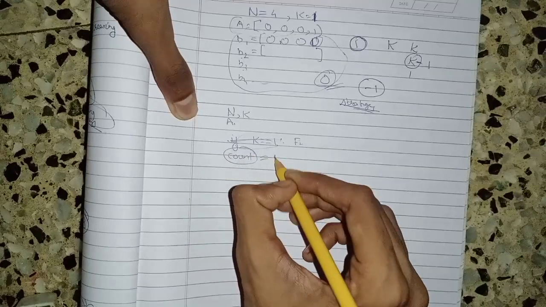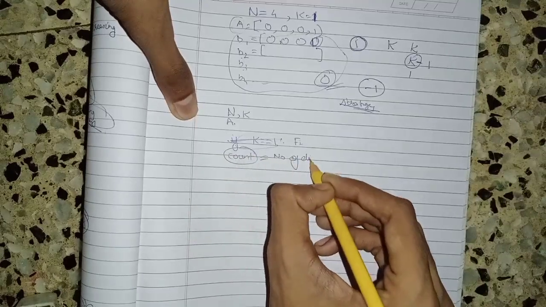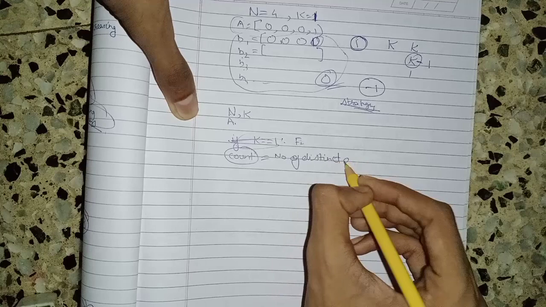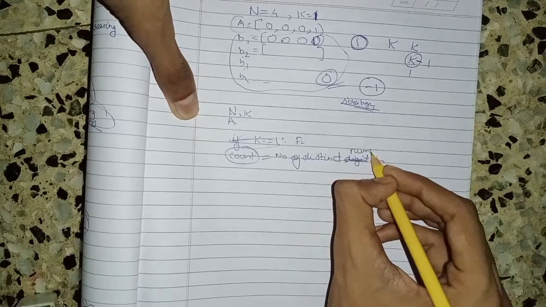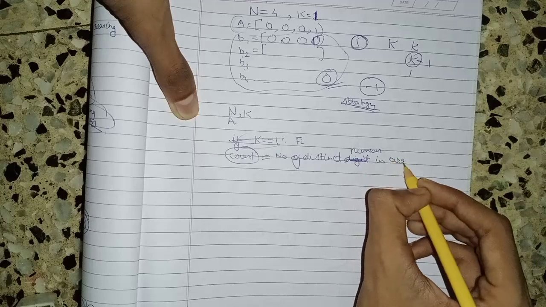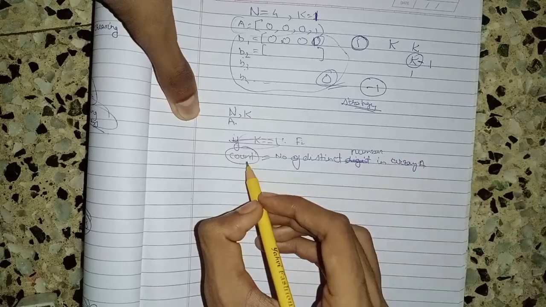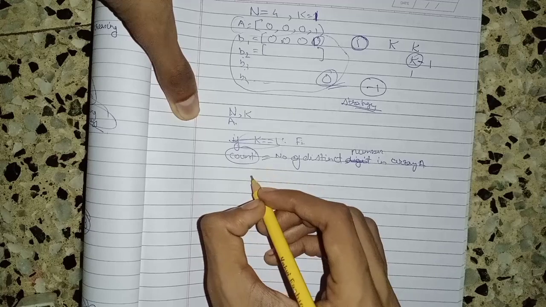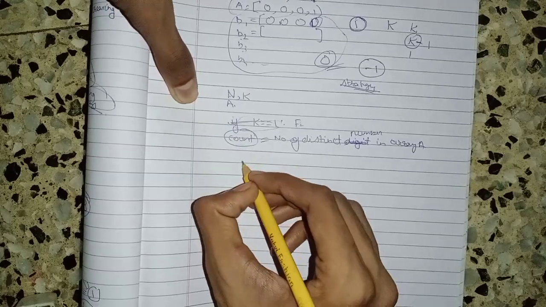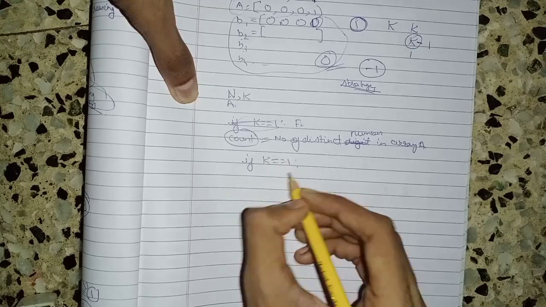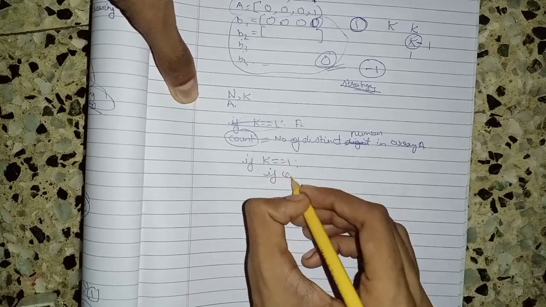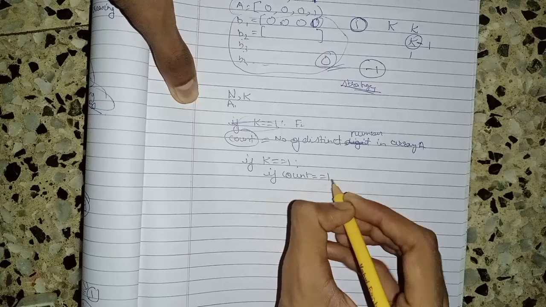What is count? The number of distinct numbers in array a. We will find the value of count, and after that, if k equals 1 and if count is also equal to 1.